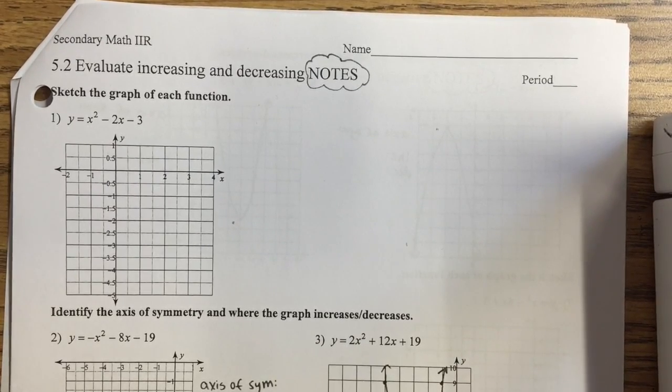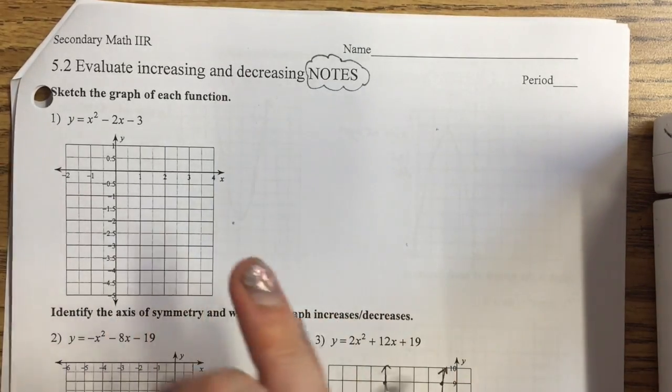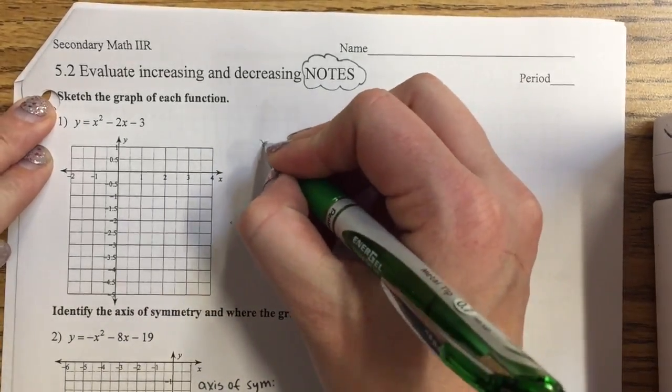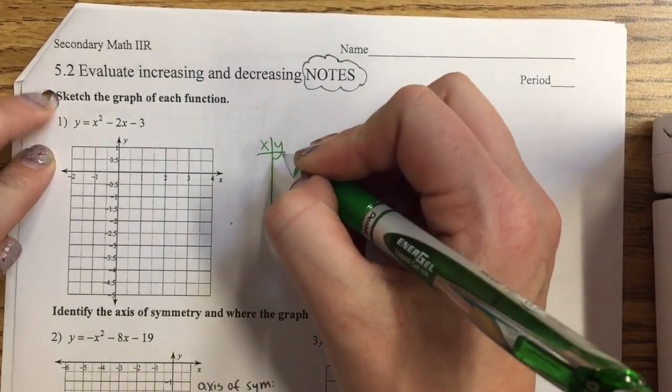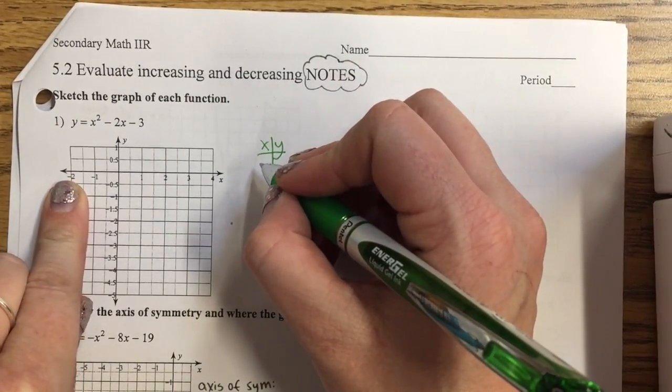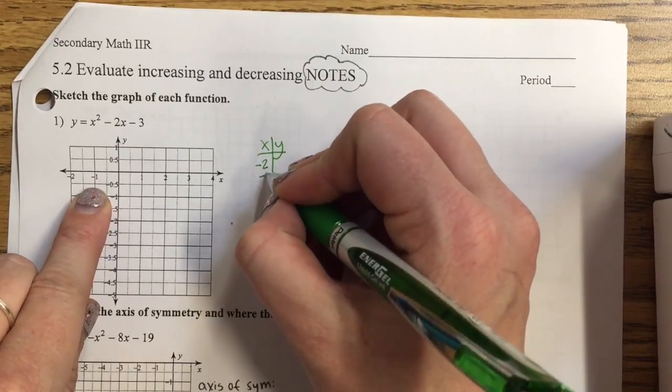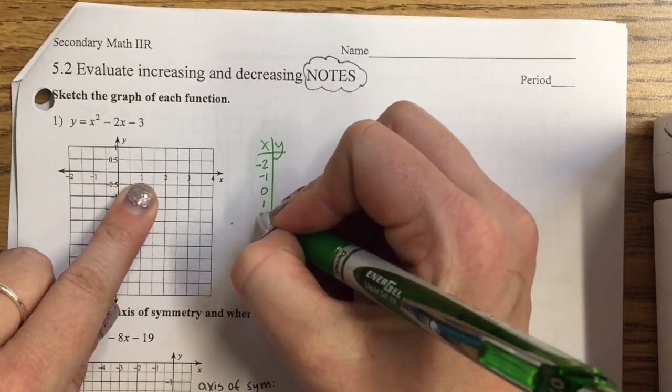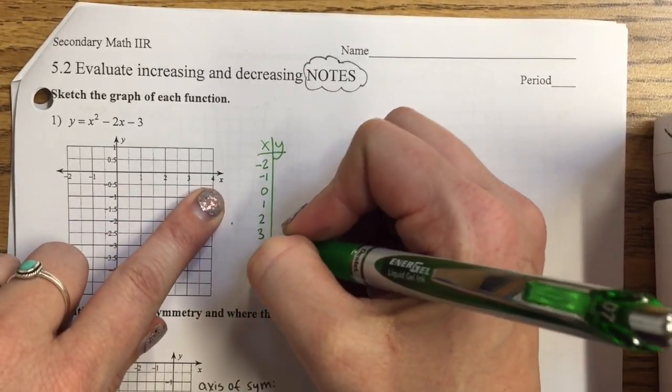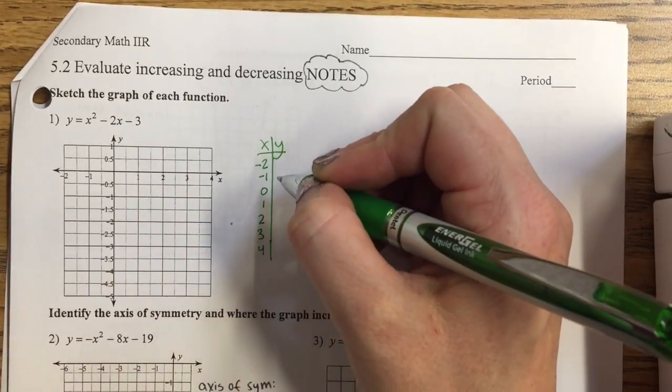In this video, we are going to go over increasing and decreasing sections on a quadratic. We are also going to review graphing. So to graph this, I'm going to make a table, and I'm going to plug numbers in that are on the x-axis. So -2, -1, 0, 1, 2, 3. I could plug in 4 if I wanted to.